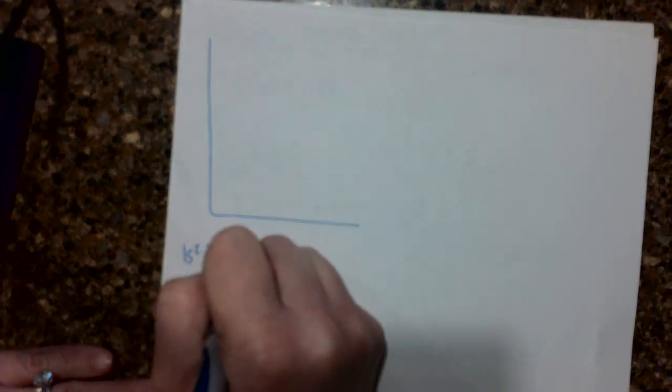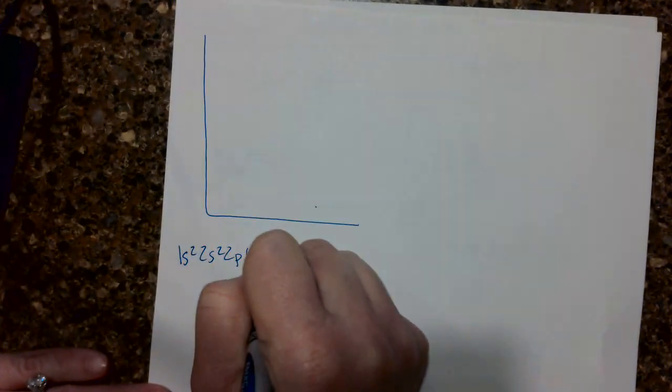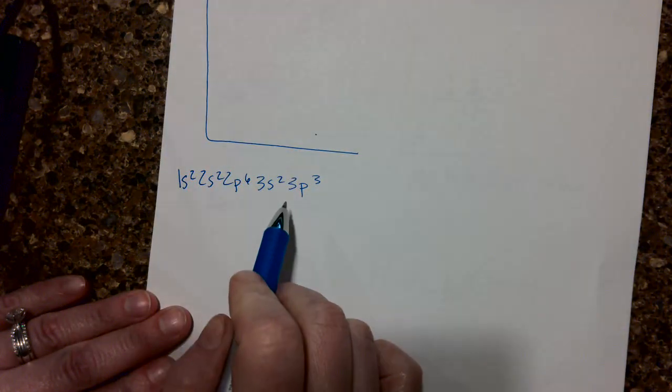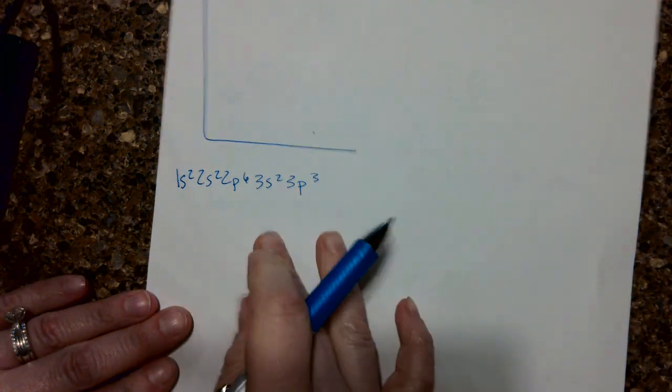I'll do another one with something with lone pairs, like let's say phosphorus or something like that. All right, this is phosphorus' electron configuration. Again, you can get it from the orbital block diagram.